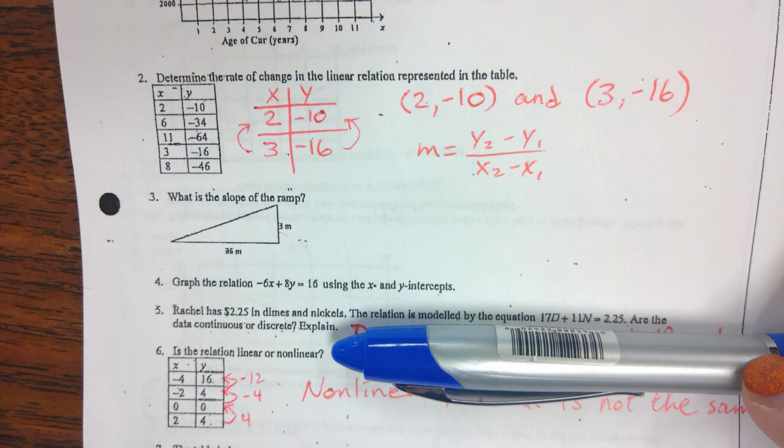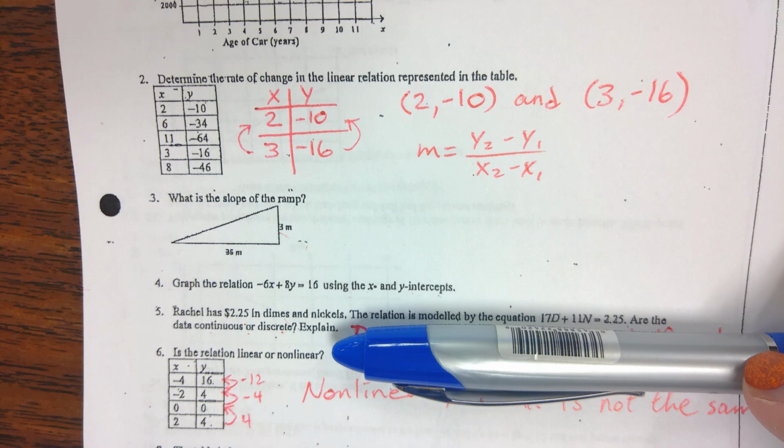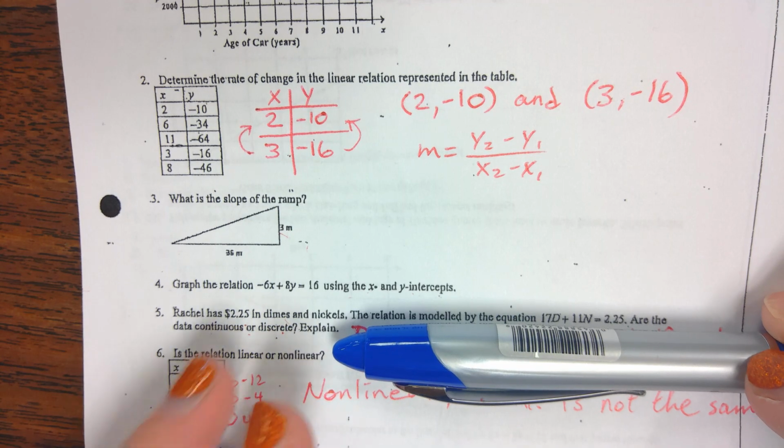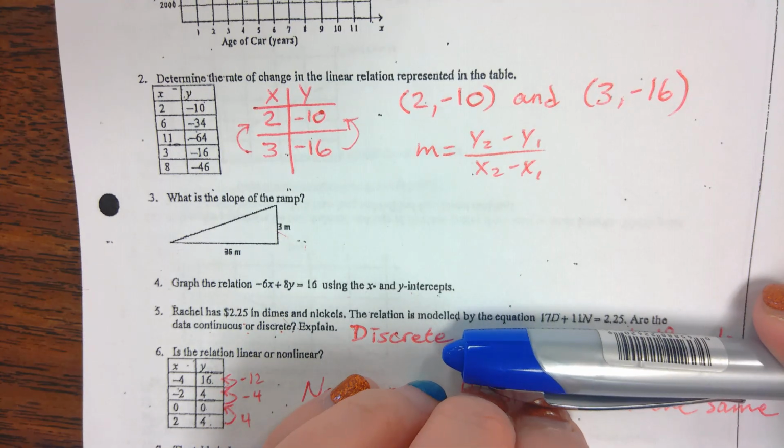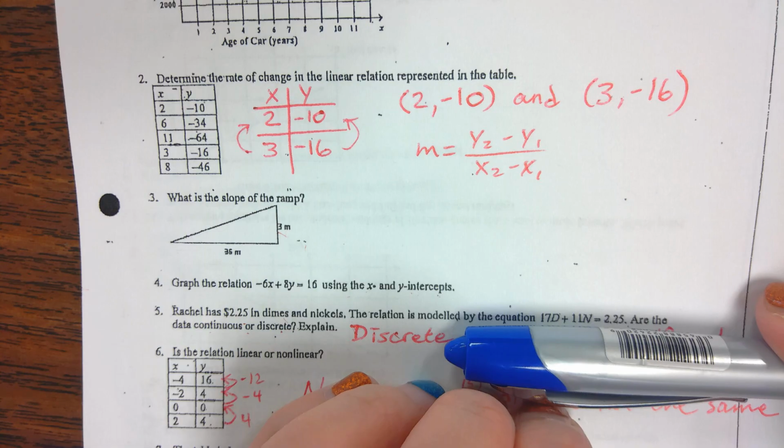Number 5. So Rachel has nickels and dimes. If I were to graph this, are the data continuous or discrete? Okay, so how many of you say continuous? If I graph it, it's a continuous line. How many of you say it's a discrete line? Hey, how many of you say that because you saw my answer? Okay, yes, it is discrete, but why? Who has the reason for why this question is discrete? Derek? It doesn't have to do with the limit. You can have a million coins. Eric?